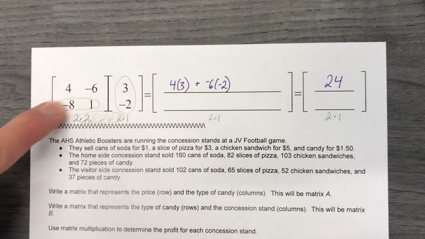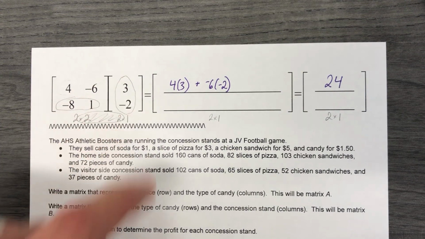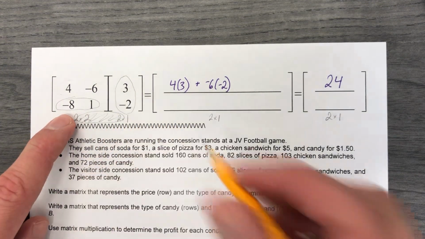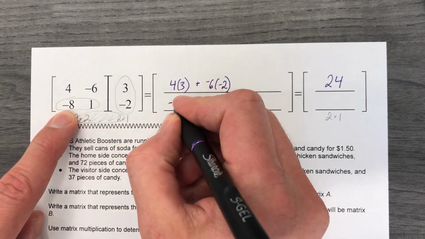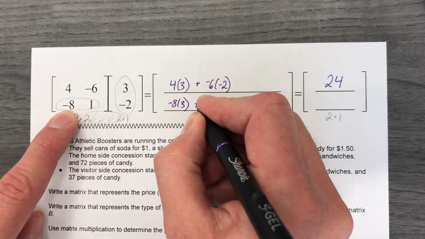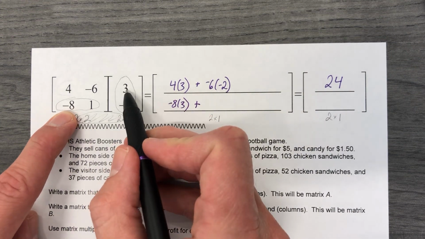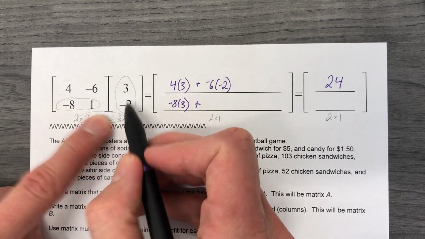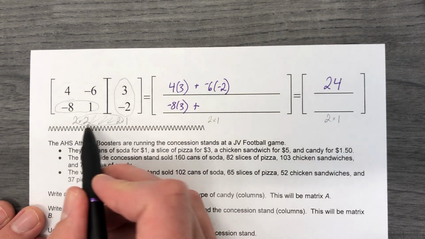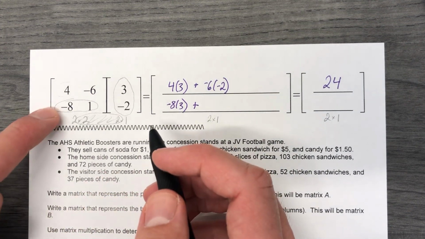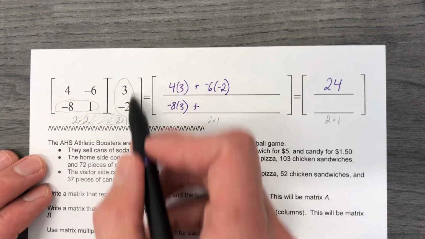We have looped the bottom row with, well, the only column, and that gives me -8 times 3, plus, and then we're going to move to the next pair of numbers, and we have to have the same number of items in each list. That's why these two middle numbers had to match up, right? So like if I had 3 numbers here and 3 numbers here, I could do it.